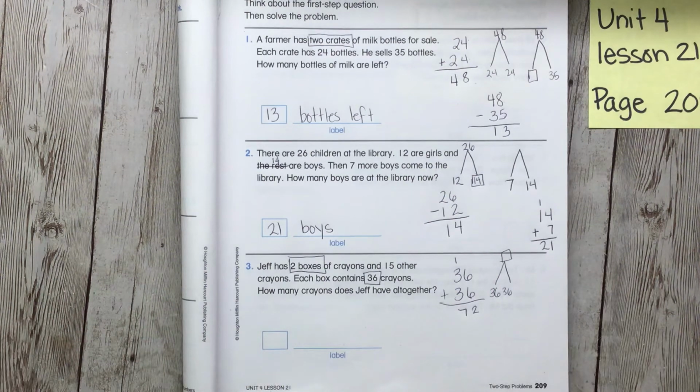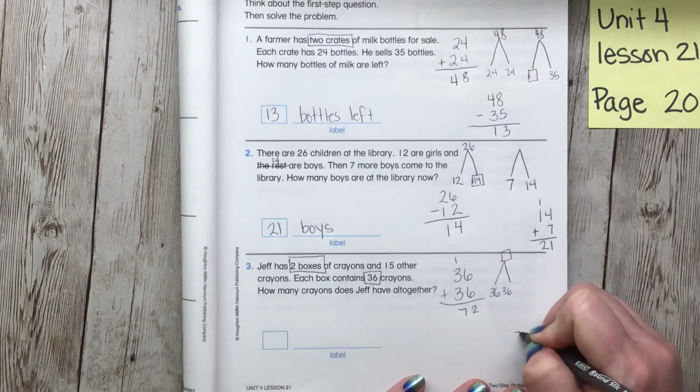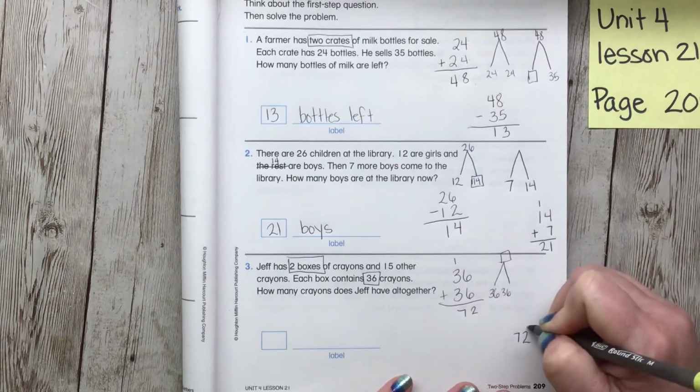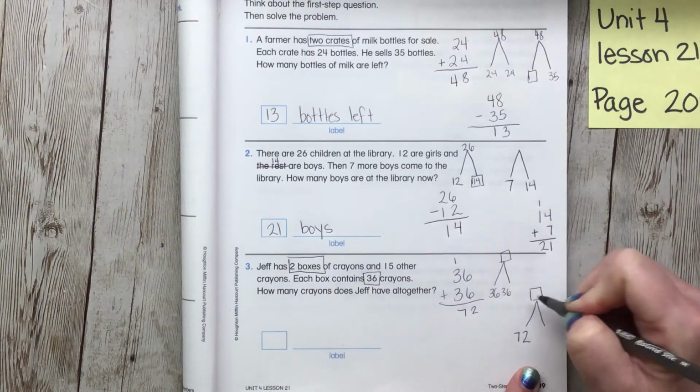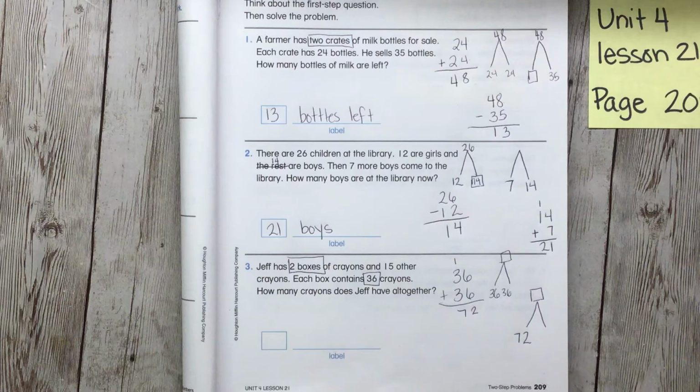All right, now that we know that there are 72 boxed crayons, how do we figure out how many crayons Jeff has altogether? So we know he has 72. We're trying to figure out the total. So what are we going to add to 72 to find that total?